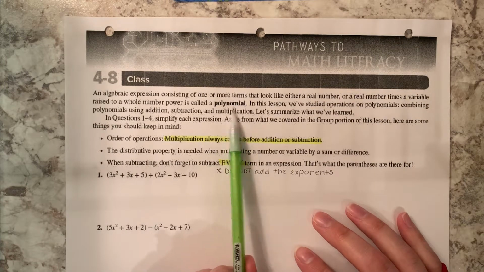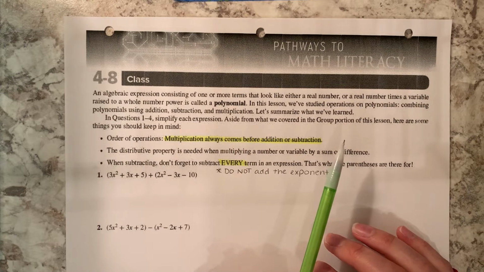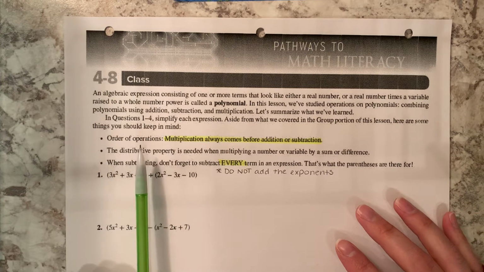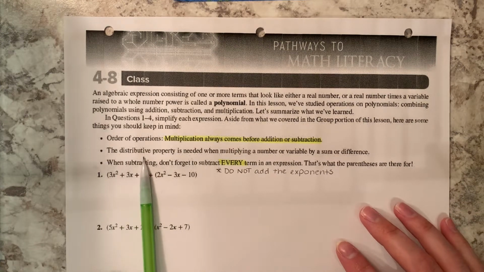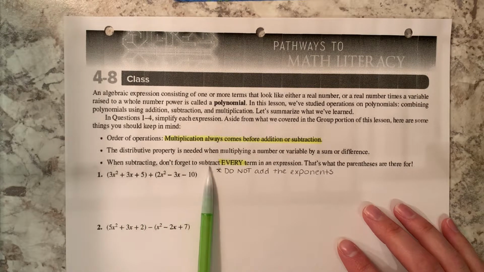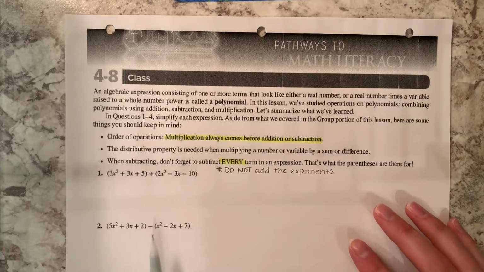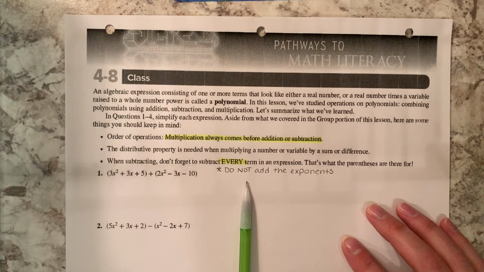So they give the definition of a polynomial. It's really just a combination of variables and numbers put together with exponents. They say when you're dealing with polynomials, make sure you're following order of operations. You oftentimes need the distributive property. And when you're subtracting, don't forget to subtract every term in an expression. That idea will come into play for number 2. And then I added a little reminder: when you are adding and subtracting here, do not add the exponents.